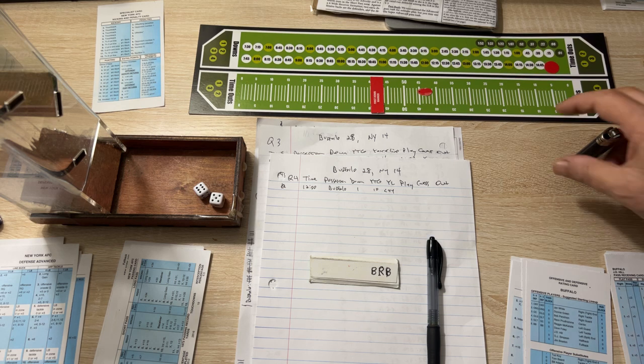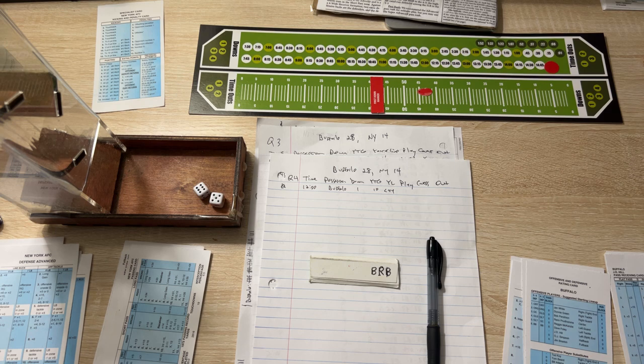Oh, I'm going to take a little walk outside. I'll be back in just a couple minutes. It'll be Buffalo's ball. Real excitement in this stadium here in Buffalo.